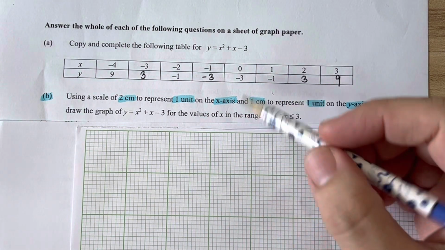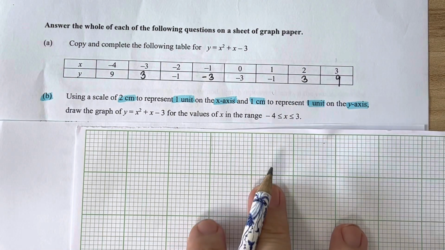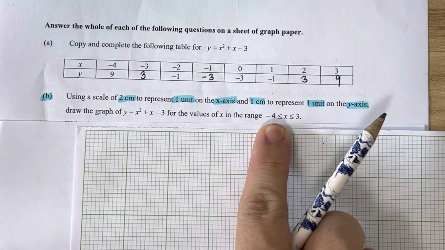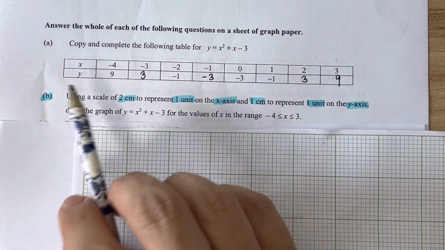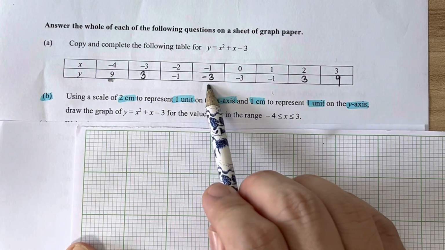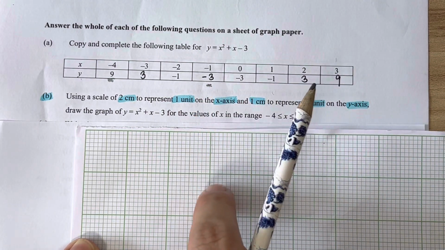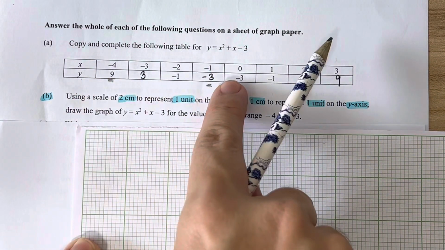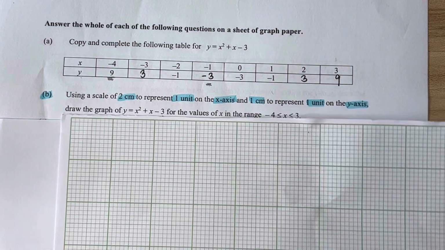Okay, means every half is 1 unit. Alright, and we are supposed to draw from the range -4 to 3 for the x. And when I look at the y, the biggest number is 9, the smallest number is -3 in this table. Means that my graph must be able to fit 9 to -3. And that's what you will see later on.